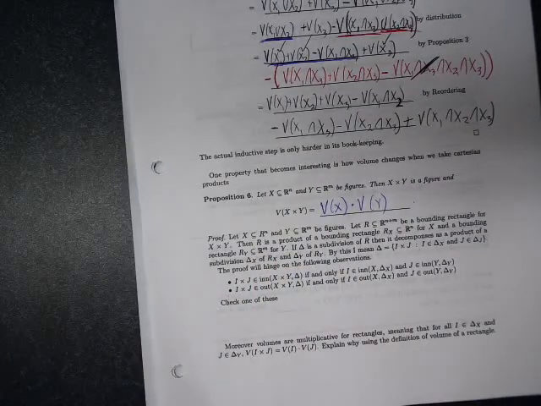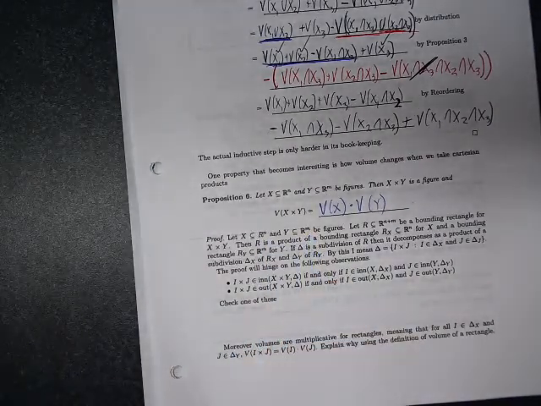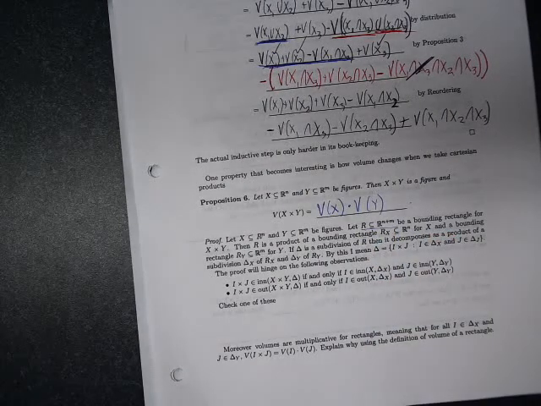Let's let x and y be figures in some dimension. If x is in Rn and y is in Rm, then where does x cross y live? Rm plus n. So let's let R, a subset of Rn plus m, be a bounding rectangle for x cross y. And in fact, it's maybe really easy to believe that that R will just be a bounding rectangle for x cross a bounding rectangle for y. That seems believable.